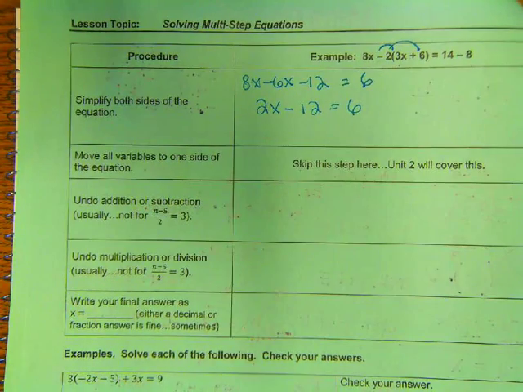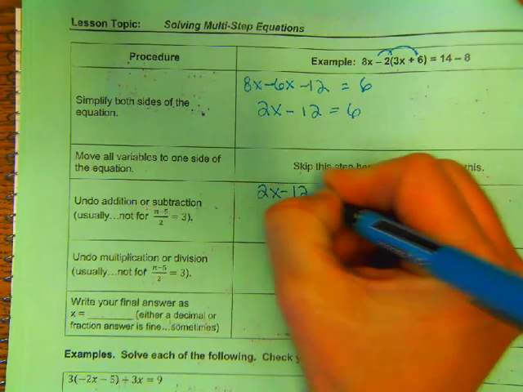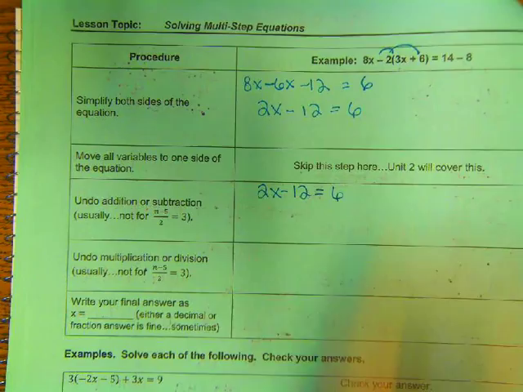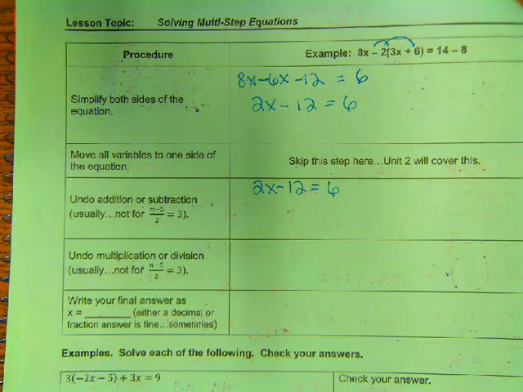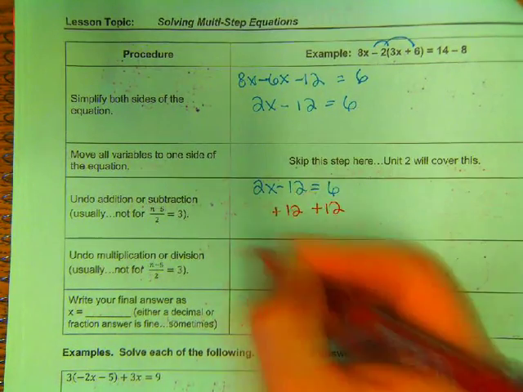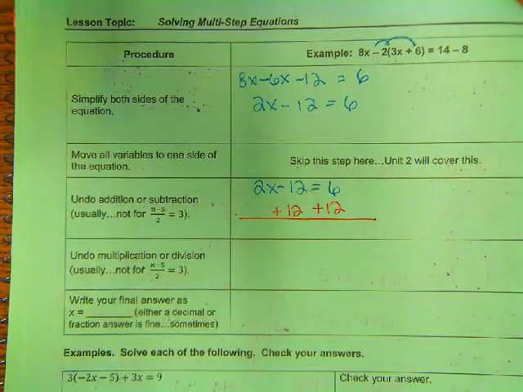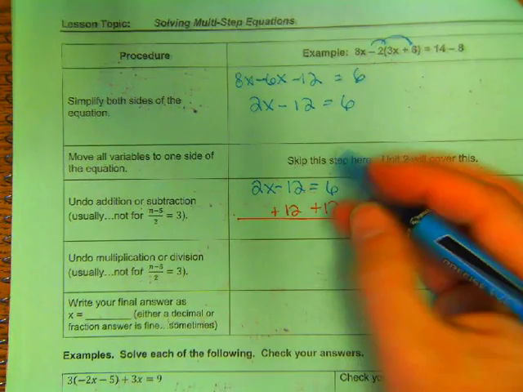Then it says move all the variables to one side of the equation. You may have done that last year. We're not going to cover that till Unit 2, so I wrote skip this step. We're not going to see any of those today. Undo the addition or subtraction. There's some subtraction there. How would I undo it? You can move the 12 to the other side and make it positive. Yeah, you're going to add 12, right?